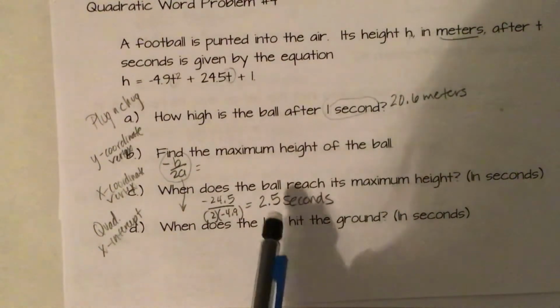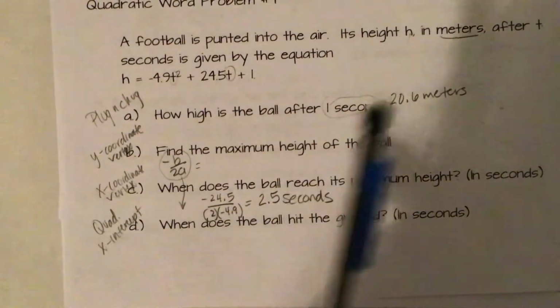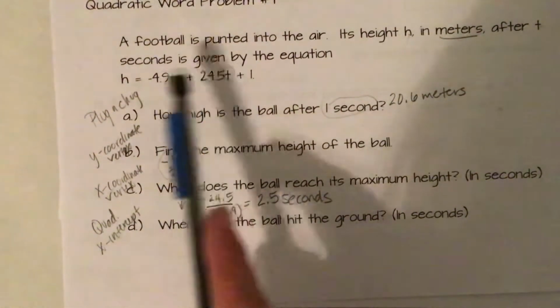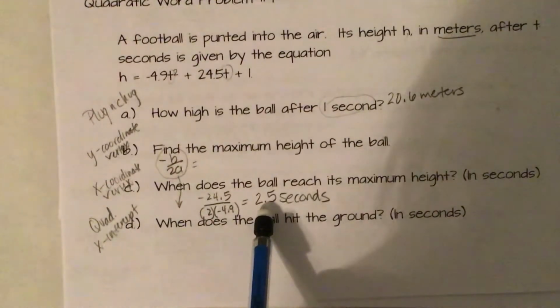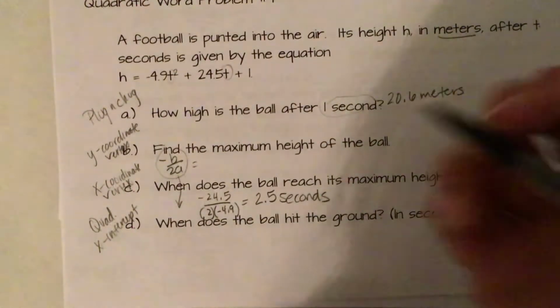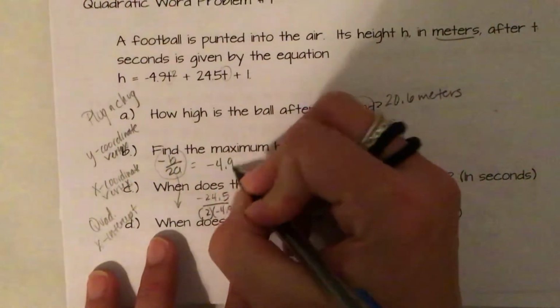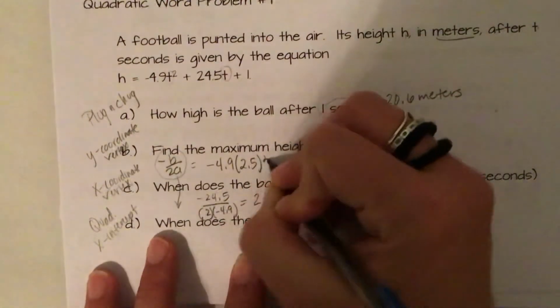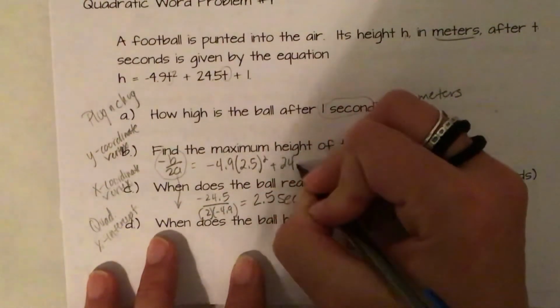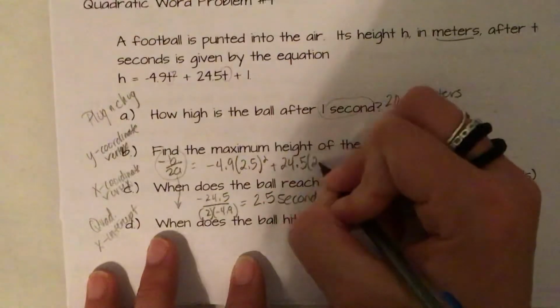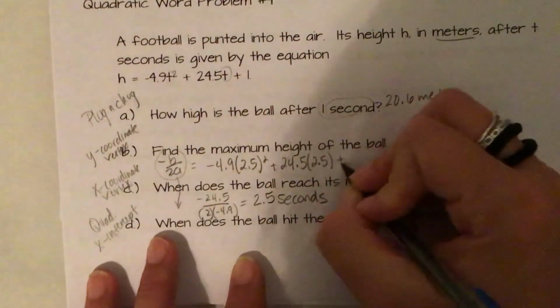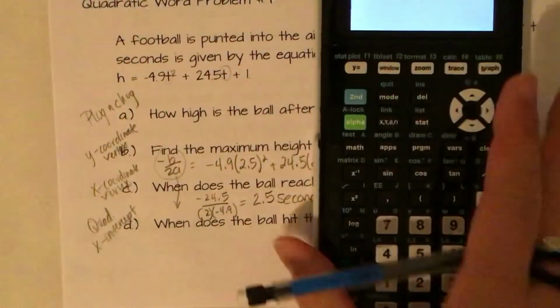ball. So we're actually going to plug 2.5 back into our equation for t, because again, t is standing for time, and this is time. So I'm going to plug that back in. So I have negative 4.9 times 2.5 squared plus 24.5 times 2.5 plus 1. So again, it's just a bunch of calculator work.